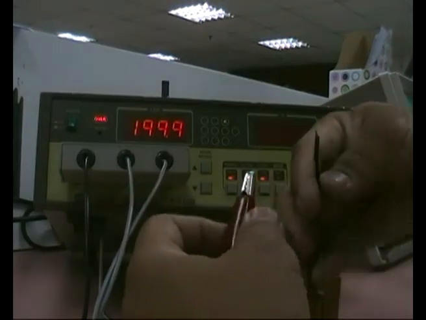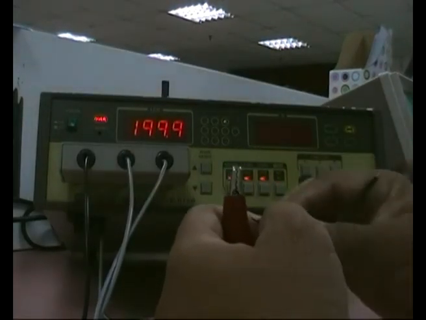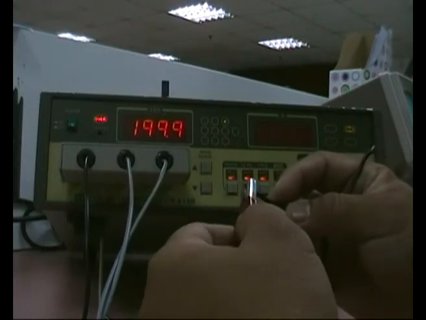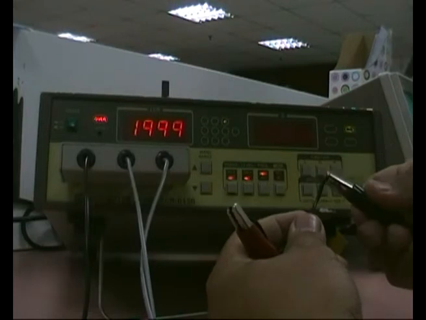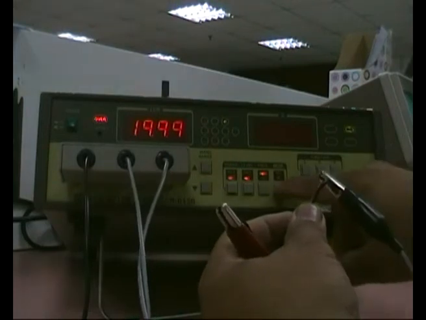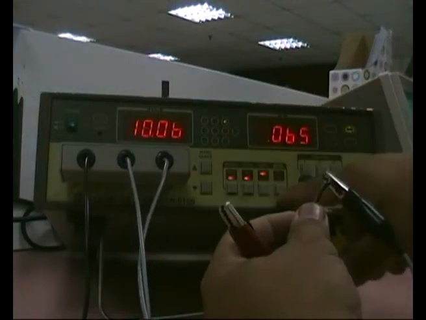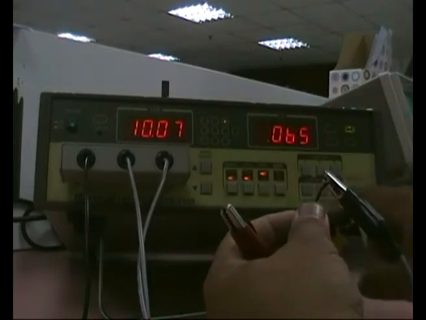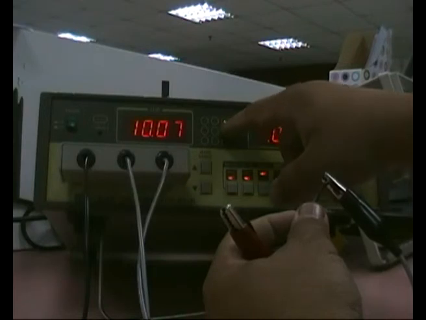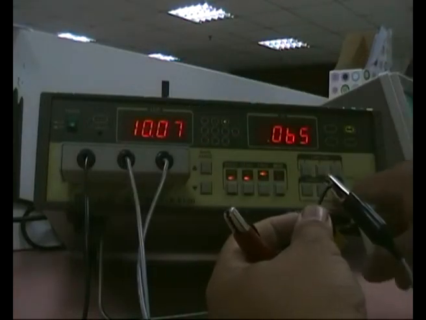Same thing with the inductor. I'll show you how to measure an inductor. This is a large inductor. We put it on 120 hertz, internal trigger. This will give you 10 Henry, but this is in series.